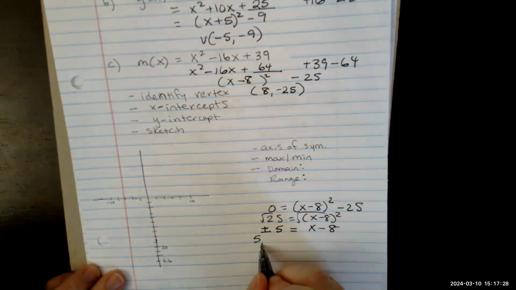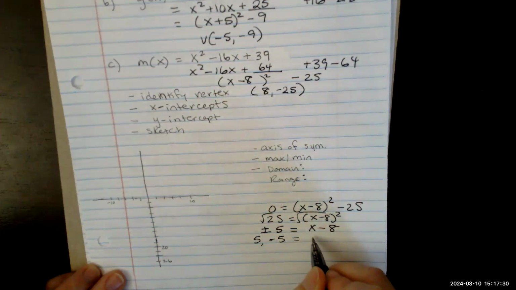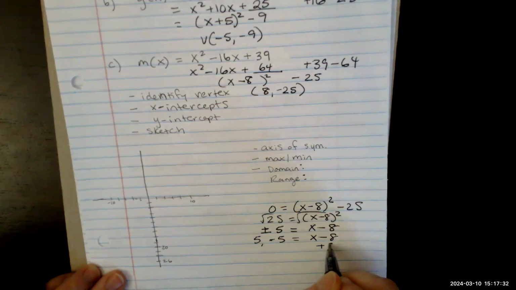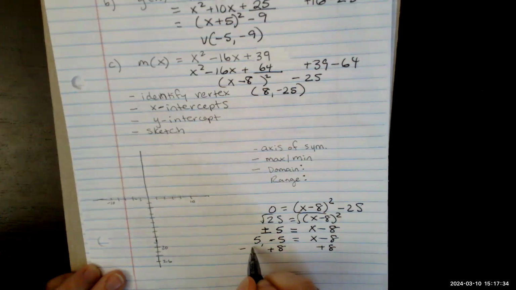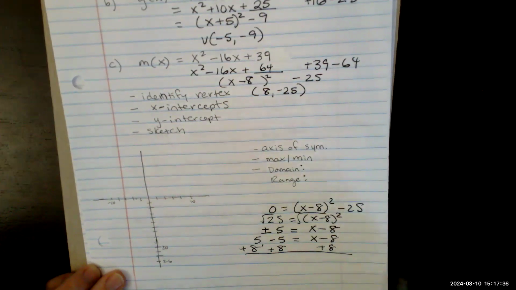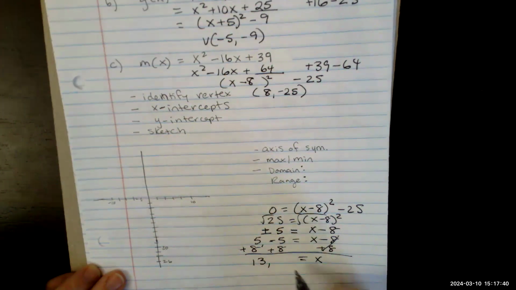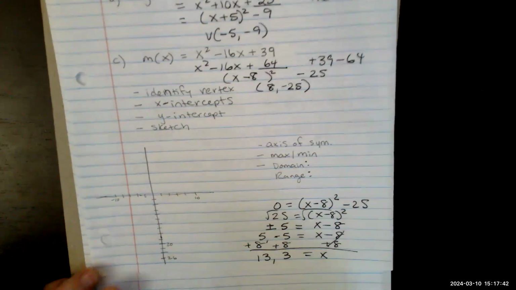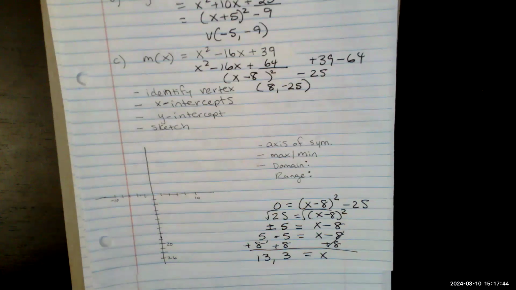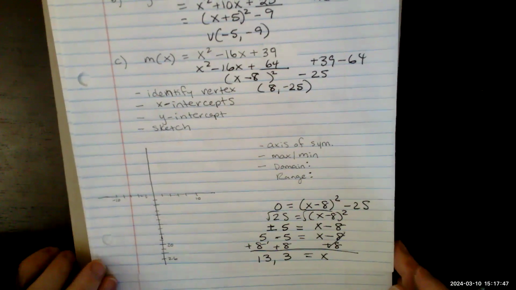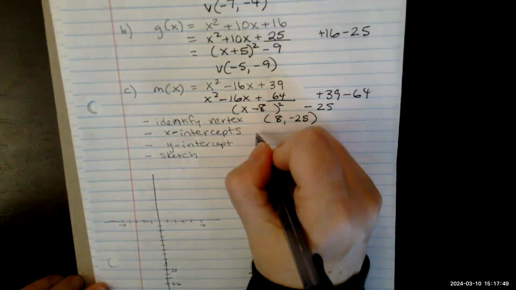So I'm going to write those separately because I now need to separately add 8 to each of those. So x equals 13 and 3. So those are my x-intercepts.